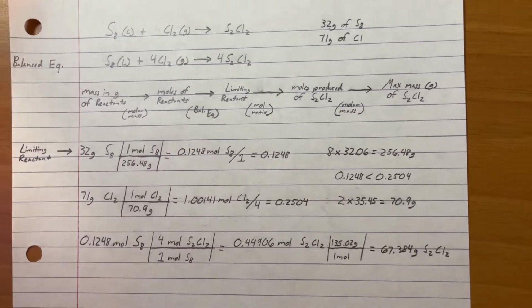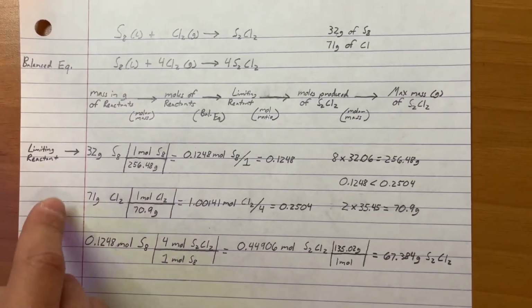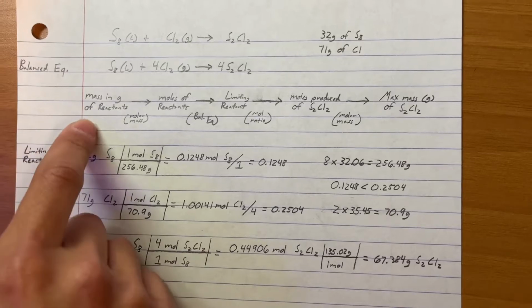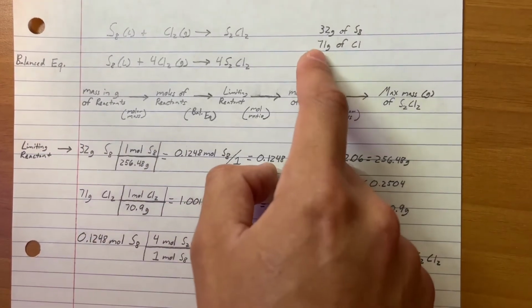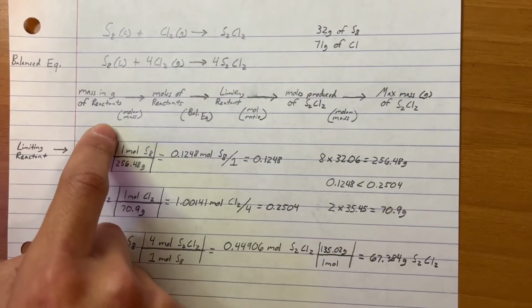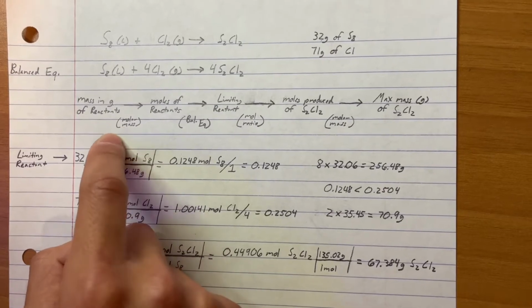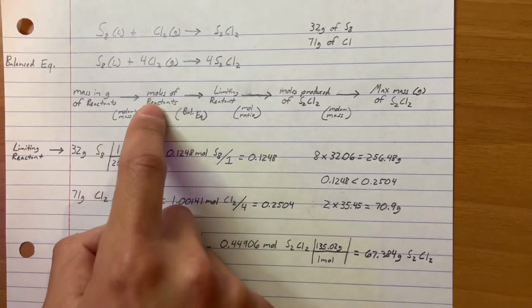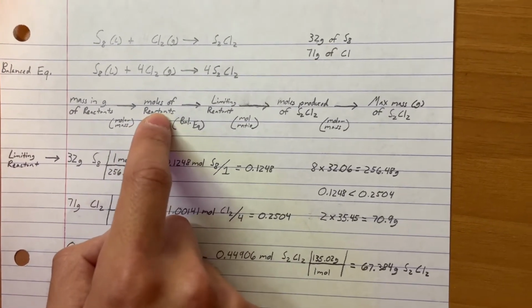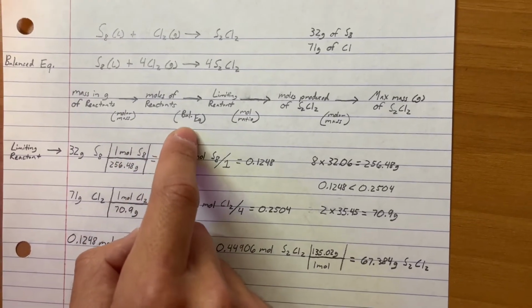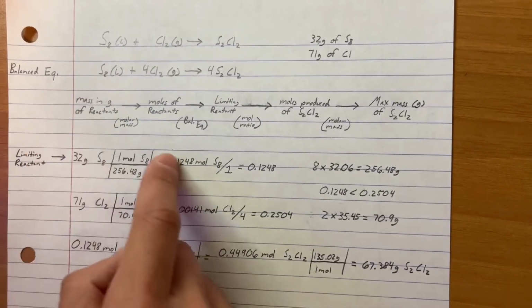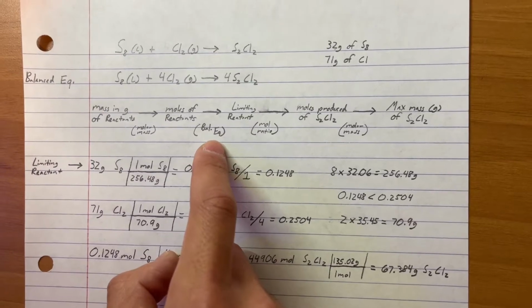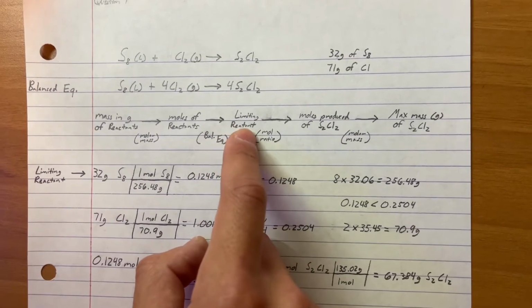As an explanation of what we're going to be doing, we start off with the mass in grams of the reactants that they gave us. We're going to use the molar mass of each reactant to convert to moles of reactants. From there, we're going to use the balanced equation to figure out which of the reactants is our limiting reactant.